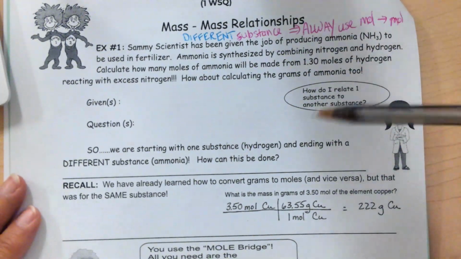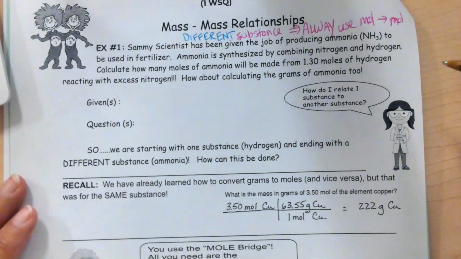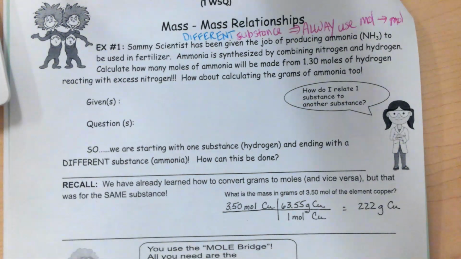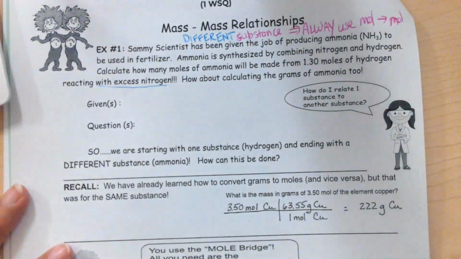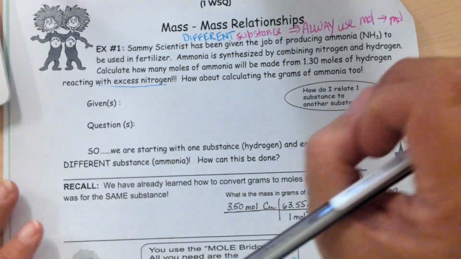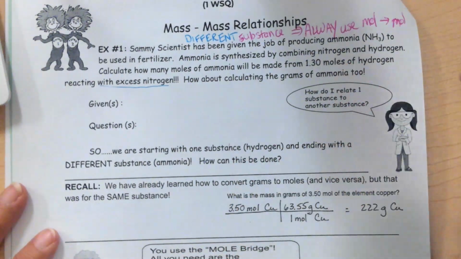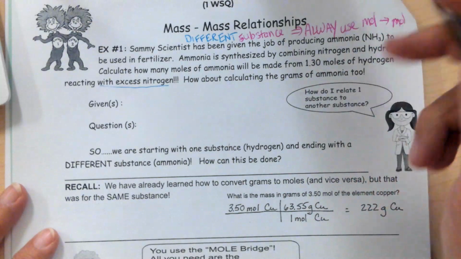All right, so our first problem here: Sammy, a scientist, has been given the job of producing ammonia to be used in fertilizer. Ammonia is synthesized by combining nitrogen and hydrogen. Calculate how many moles of ammonia will be made from 1.3 moles of hydrogen reacting with excess nitrogen. Remember, that means absolutely, hey, I got it easy street, nothing to worry about. I'm not worrying about the other reactant. How about calculating the grams of ammonia too?